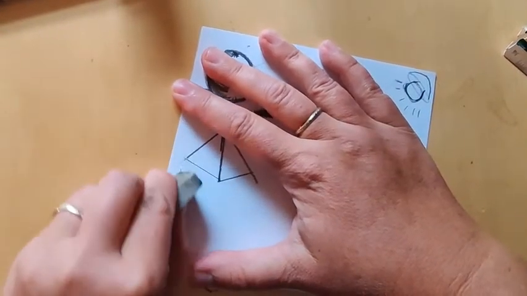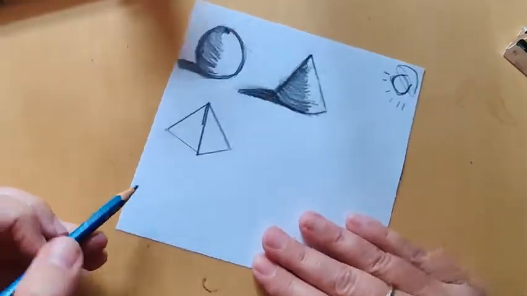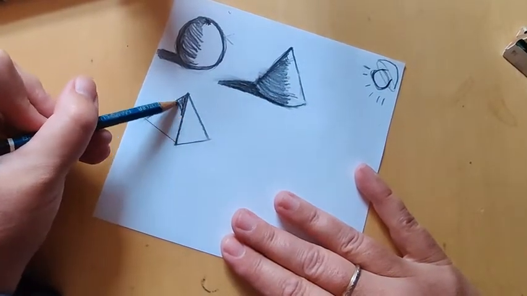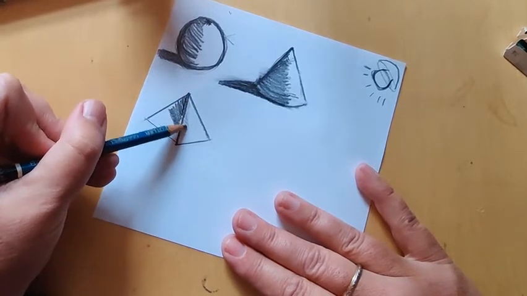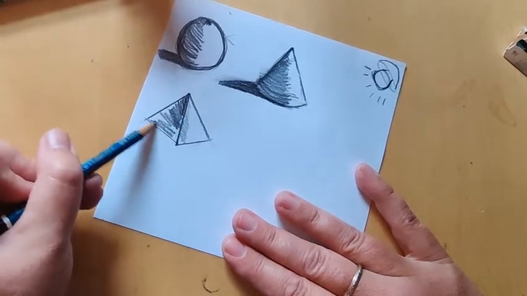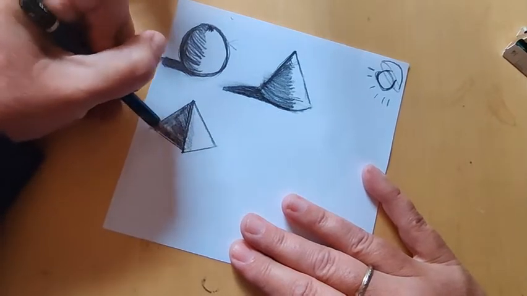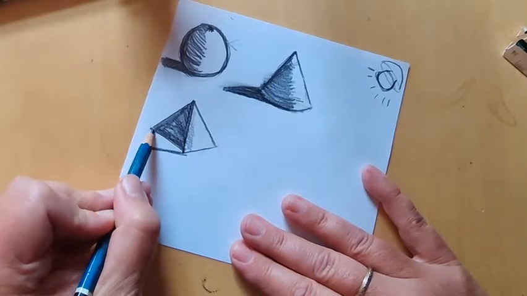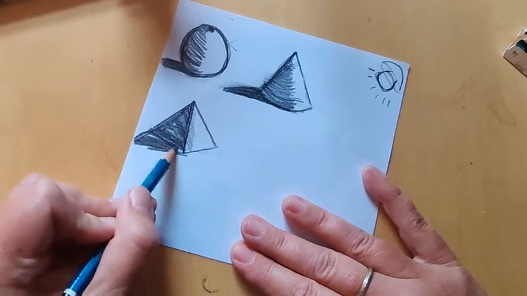And I can erase, and I have myself a pyramid. If the sun was coming on this side, this entire surface would probably be dark, right? Because maybe there's a tiny bit on this side, almost a glimmer of darkness because my light's coming here, but this whole surface would be completely dark. And again, I'm going to make it a strong light, so I'm going to bring out my shadow in a very strong style.